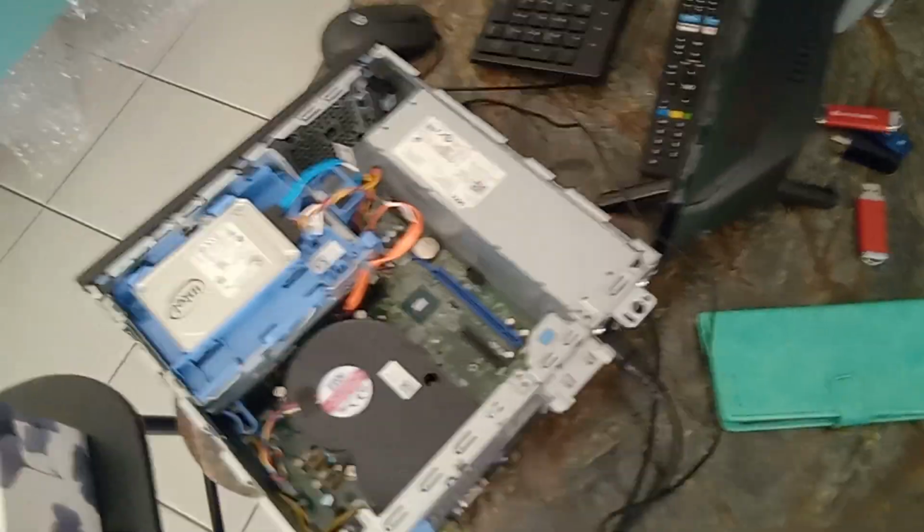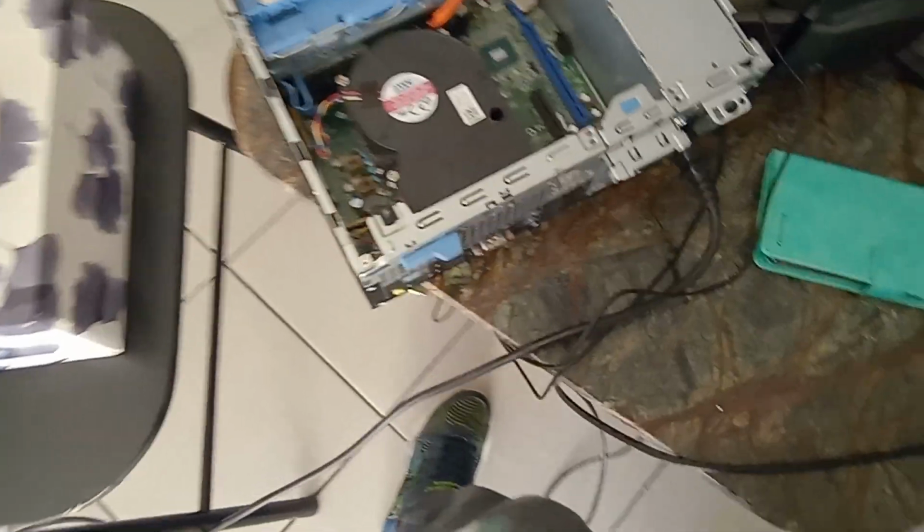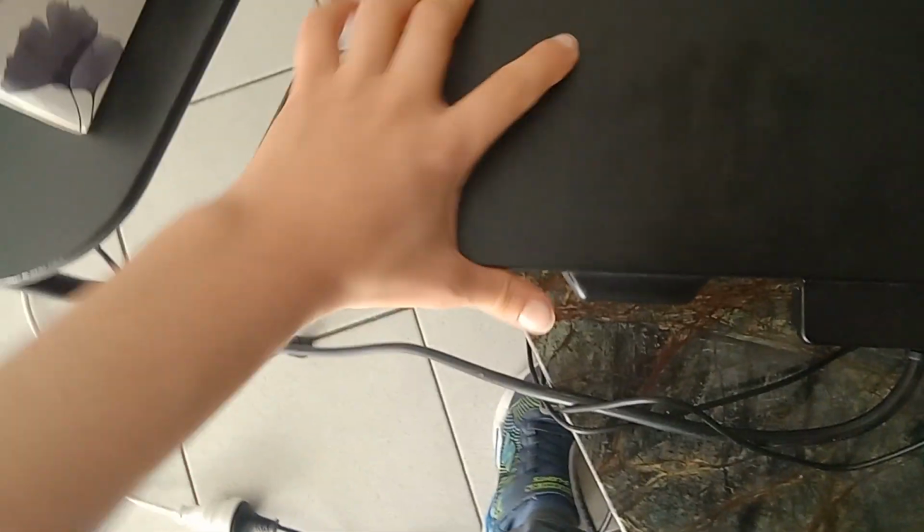Now, if you're wondering how to put it back, oh, come on, guys. It's pretty easy. So you just have to align this like that. It takes a little bit of time, especially if you are new with computers. Just have to push it in and then slide it. And then keep sliding, and then it will push in like that.